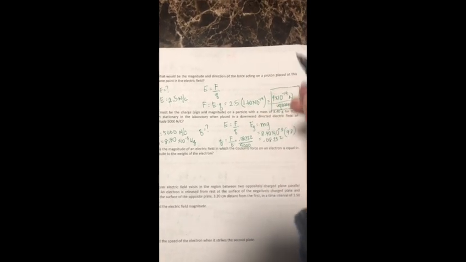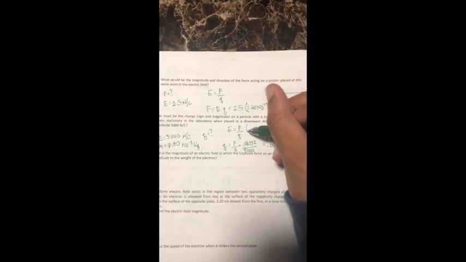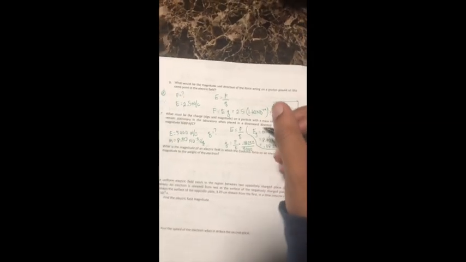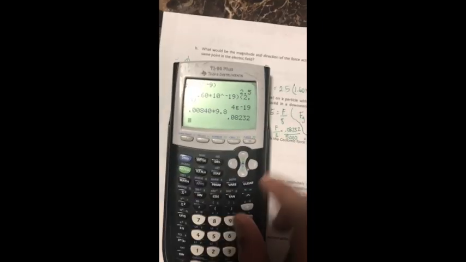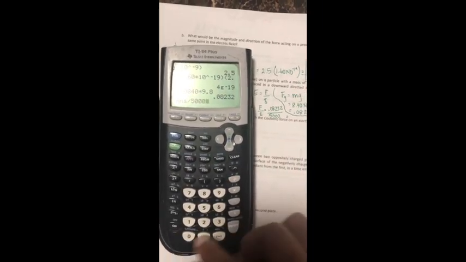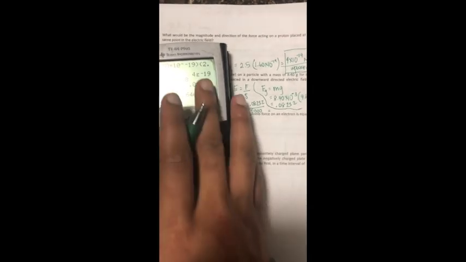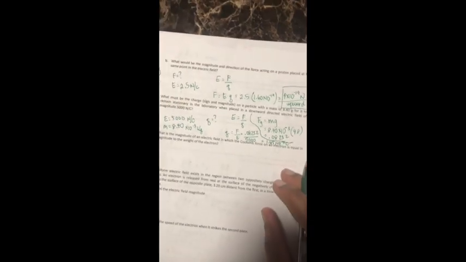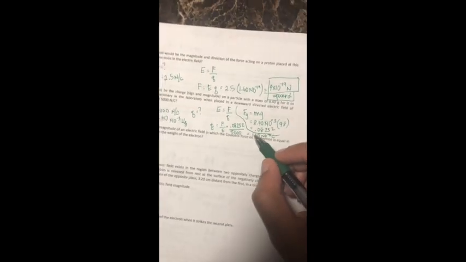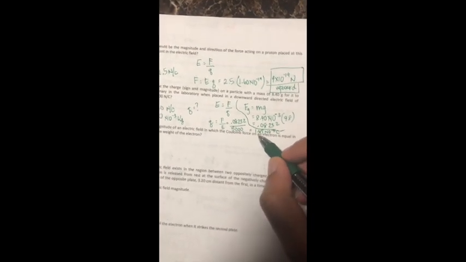I'm sorry, this one looks a little bit more messy. Doing that, I get my final answer to be 1.65 times 10 to the negative 5th coulombs. That's my final answer, 1.65 times 10 to the negative 5th.